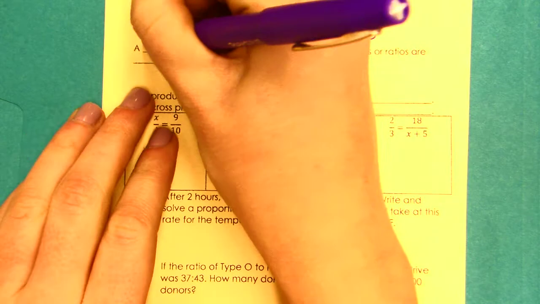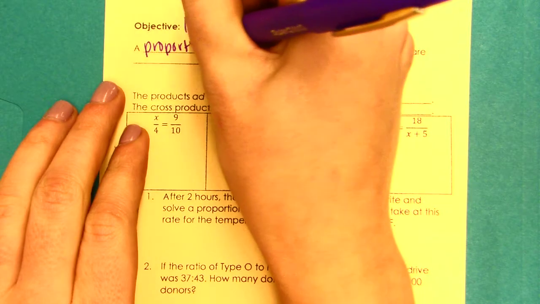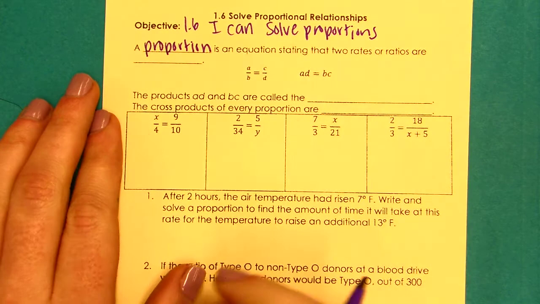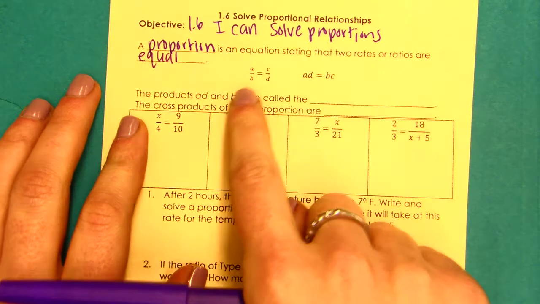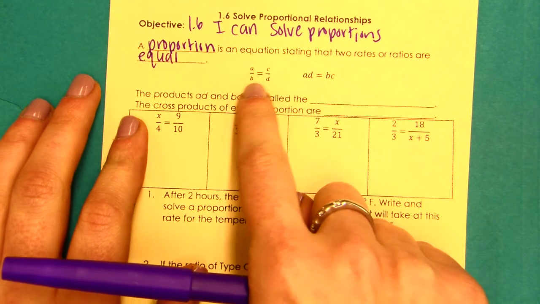And a proportion is an equation stating that two rates or ratios are equal. So you have two ratios like we have here. We say that these two are equal.